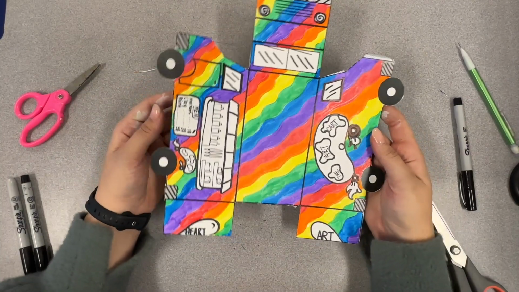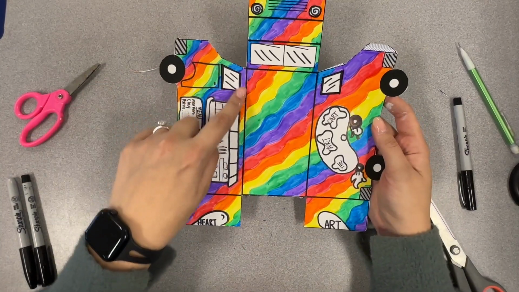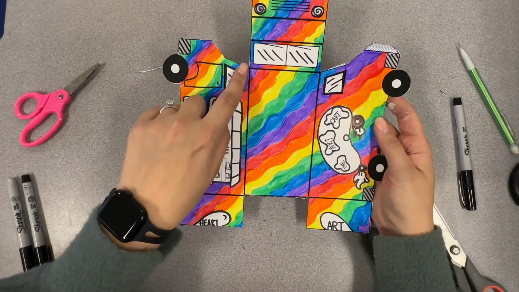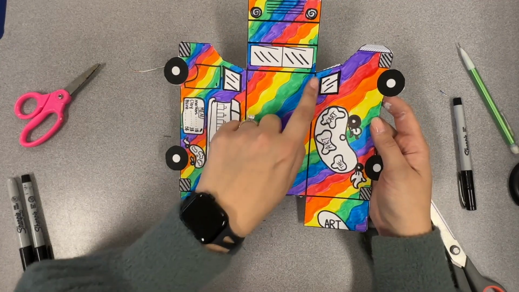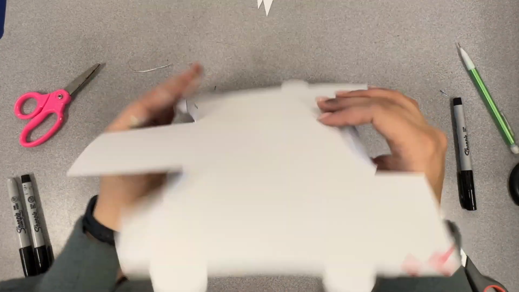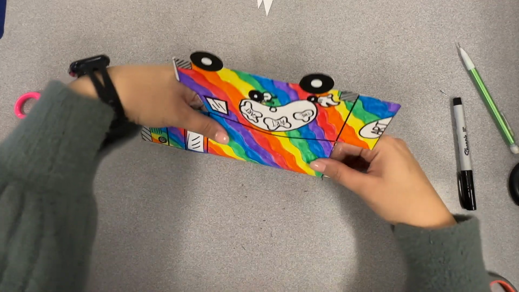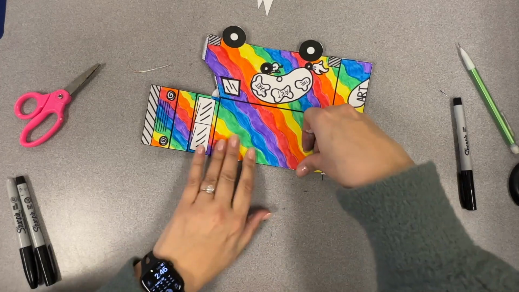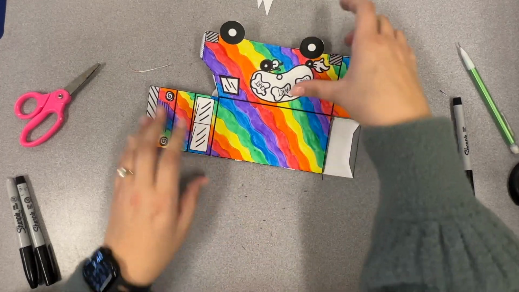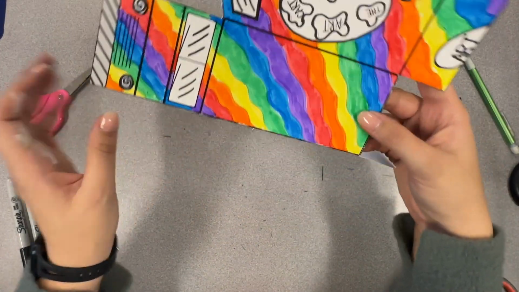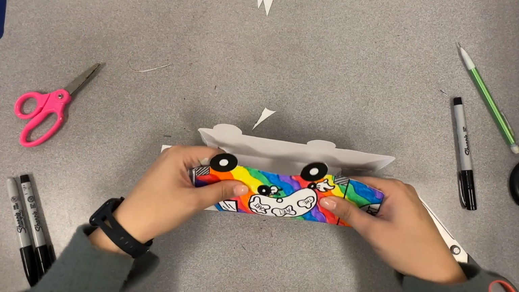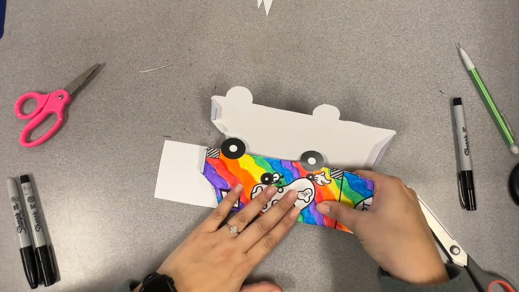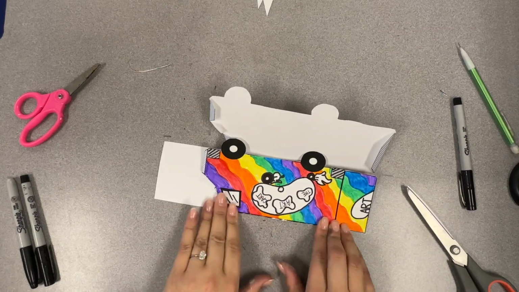Perfect, so that's all of the striped areas. Next, we need to fold along the 2 lines along the top. So this one right here, this one right here, this will create the sides. What I like to do is just fold it over and then slowly press it down. That creates a fold. Do the same thing on the other side. Fold it over, press it down.